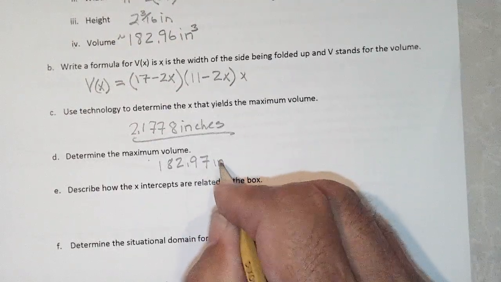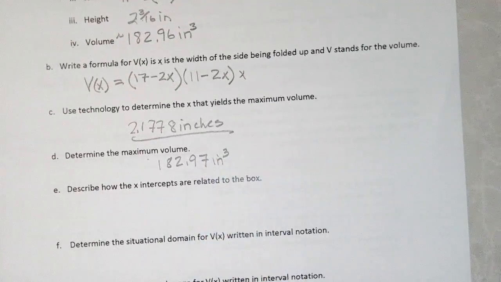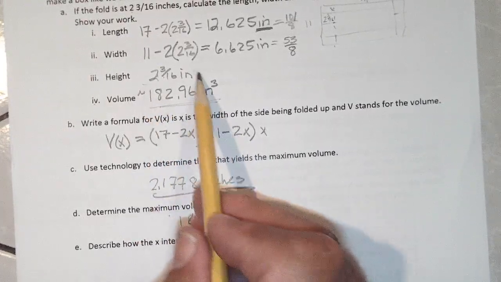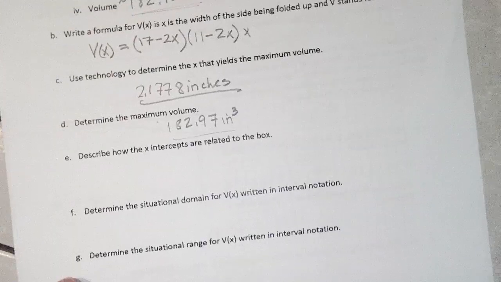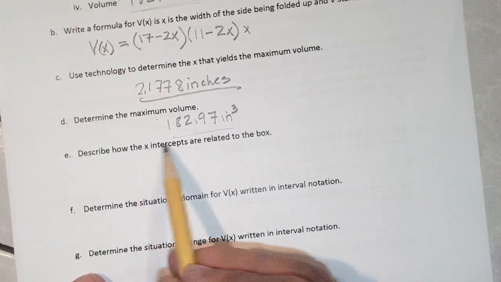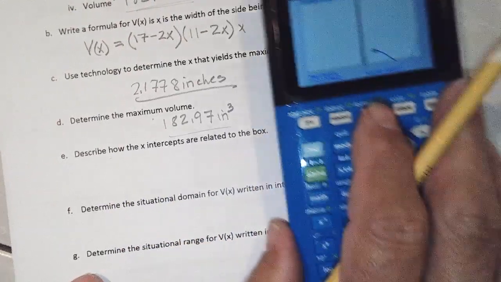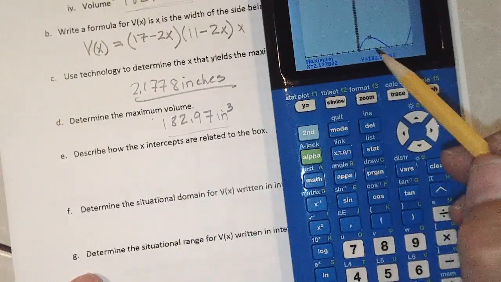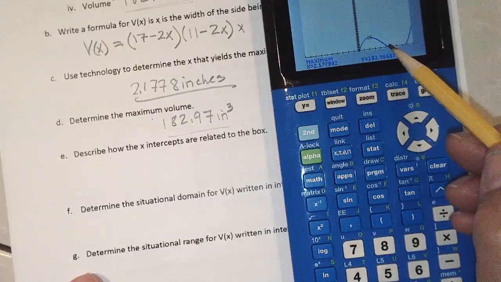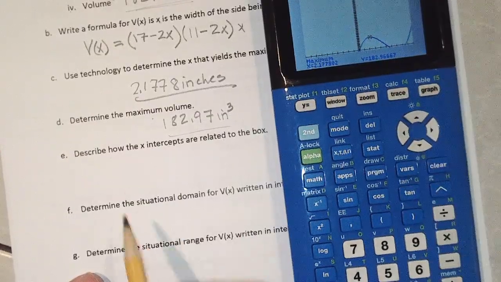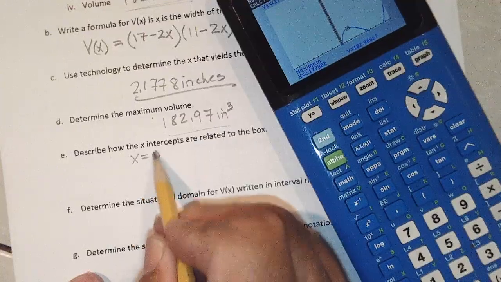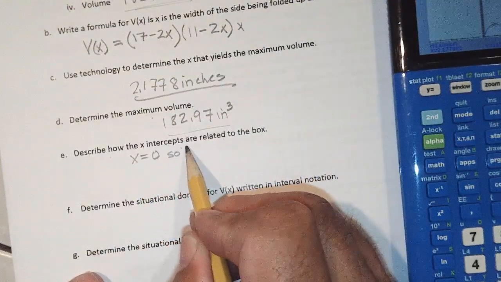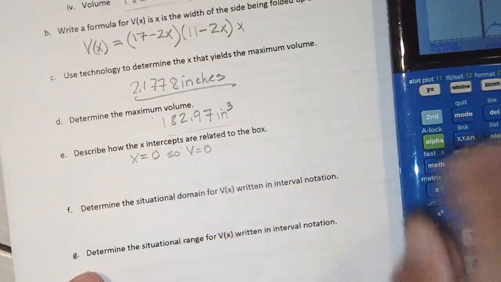182.97 inches cubed. I was pretty darn close at doing 2 3/16 guess. Okay? Describe how x-intercepts relate to the box. We talked about that. If the x-intercepts are where it crosses the x-axis, and that's 0, and someplace there, and someplace there. Well, x equals 0 has a volume of 0. That's what the x-intercepts are saying.